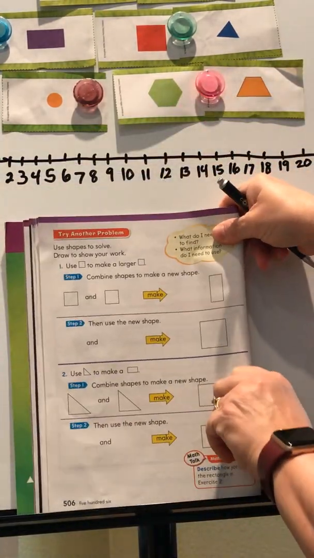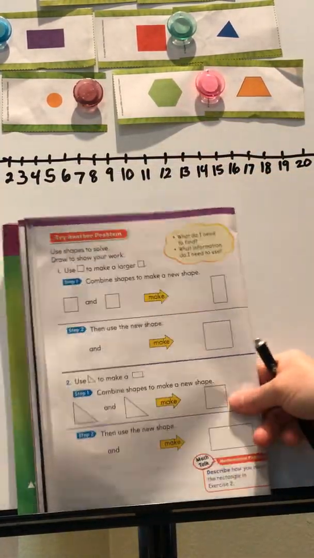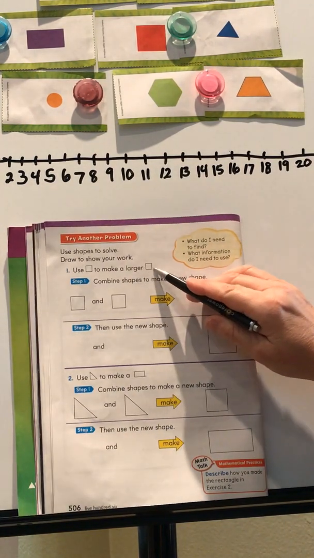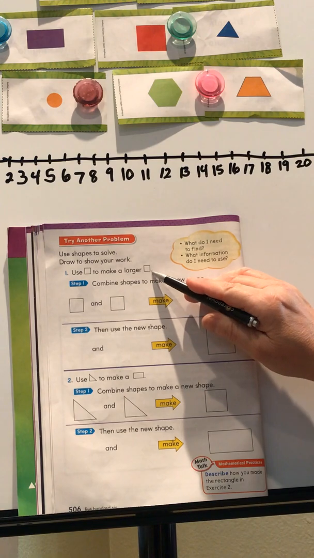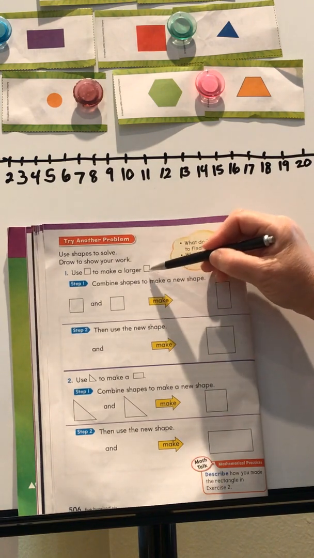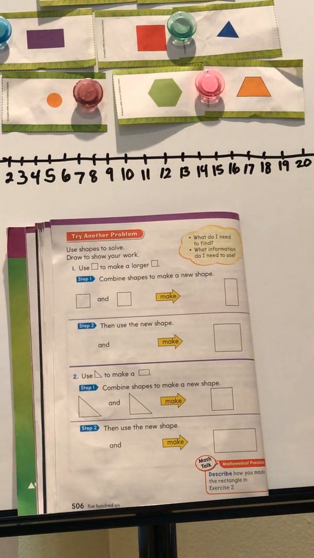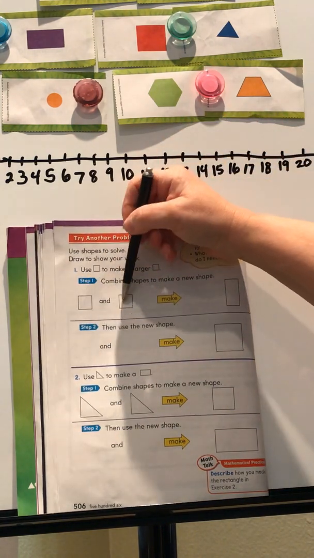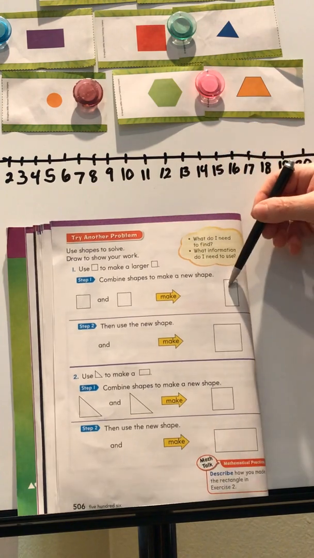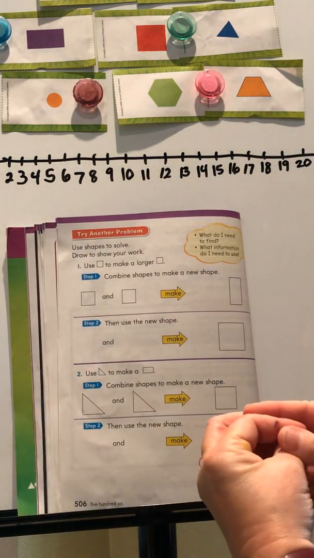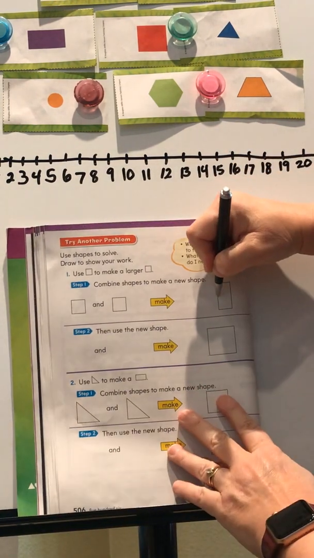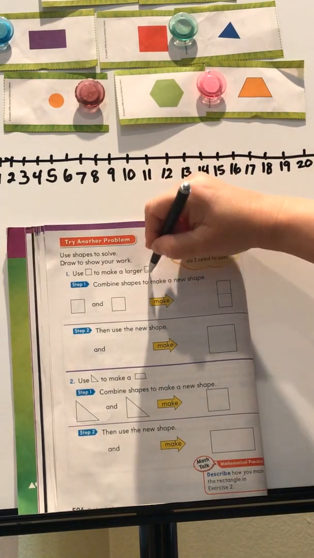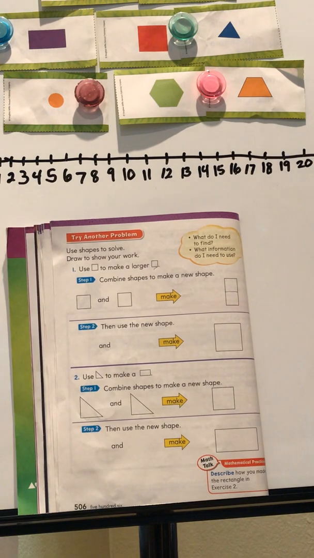All right, so let's look. This time we have using a square to make a larger square. What we need to remember about squares is all four sides are the same. We learned from yesterday's lesson, if we combine two squares and push them together, that will make a rectangle. So there are two squares. But remember, we want to make a larger square, not a rectangle.